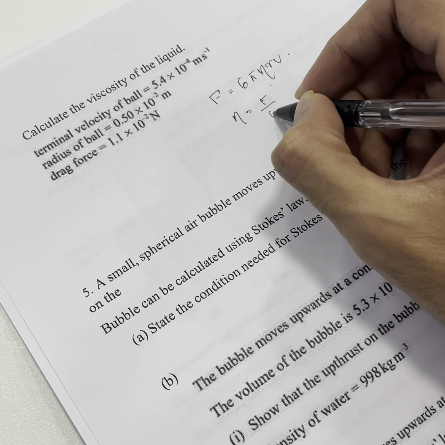So whenever you are writing the answer, you have to write the proper unit along with that. So this is Pascal seconds. You can find the unit from the equation itself. You know the unit for force is newtons. Then 6 pi is a constant, there is no unit. The radius is measured in meters, and the velocity is meter second raised to minus 1.